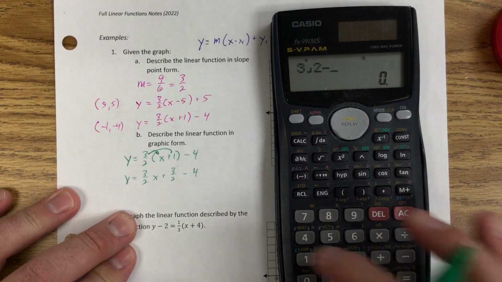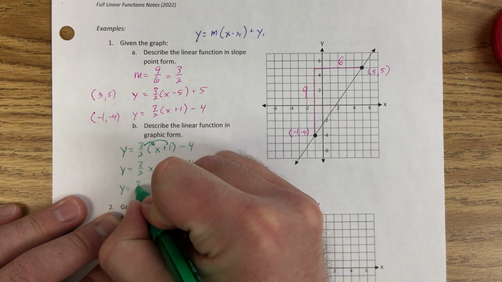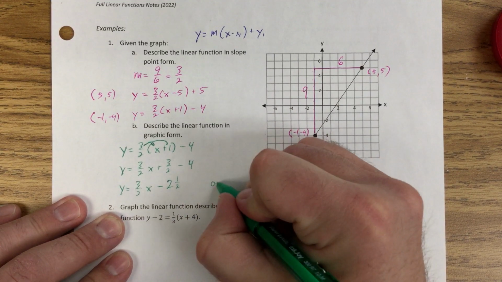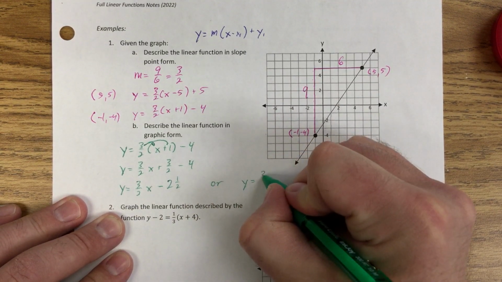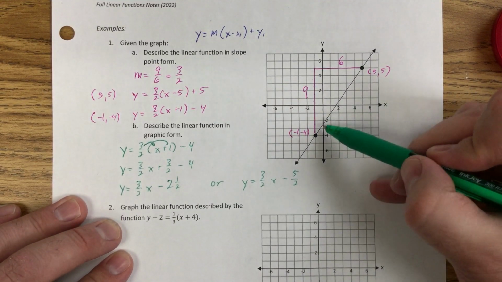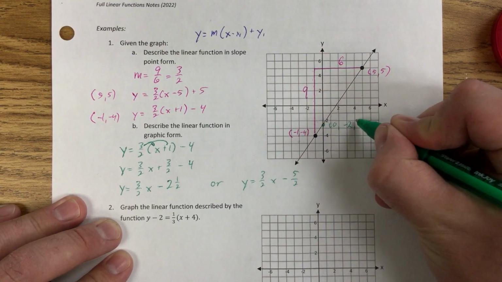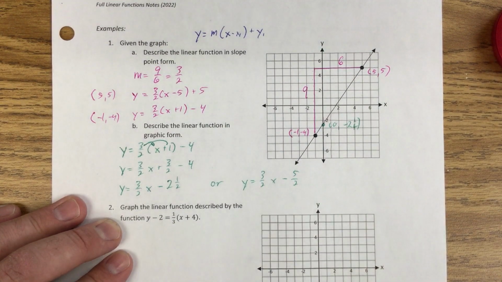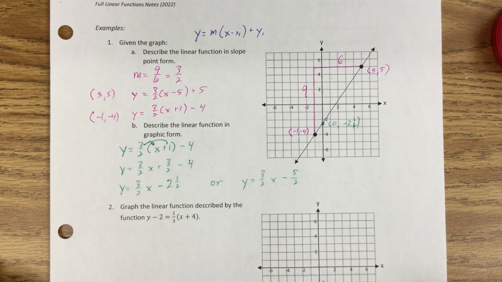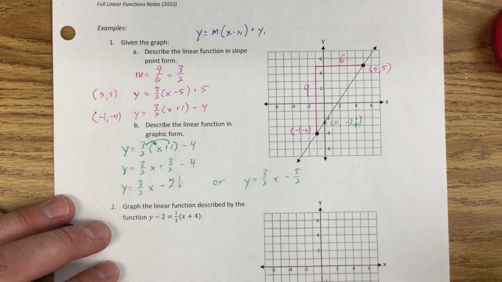3 over 2 minus 4 is negative 2.5. So y is equal to 3 over 2x minus 2.5. Or if we keep that as an improper fraction, y equals 3 over 2x minus 5 over 2. And I just converted. This one here would then be 0, negative 2.5. So that's a way of converting a slope point form into graphic form.